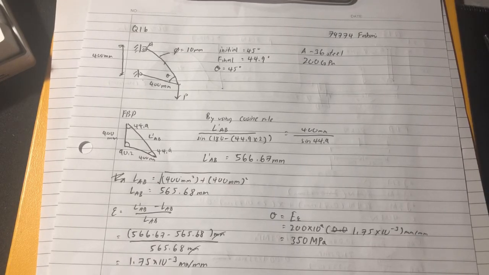So here's the result of the length of stretched wire AB and unstretched wire AB, which is when it's stretched will become 566.67mm. When unstretched will become 565.68mm. So from here we directly cari the elongation. So menggunakan formula elongation, kita dapat mempunyai 1.75 exponent negative 3 mm.